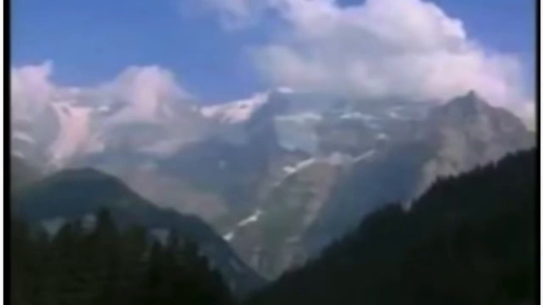And where the plates are coming together, that's where we get mountains. Now, the plates are still moving even today. In fact, North America is moving away from Europe about this much every year, about 2 centimeters, about an inch every year.